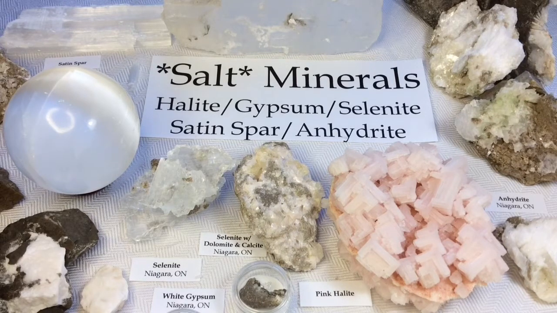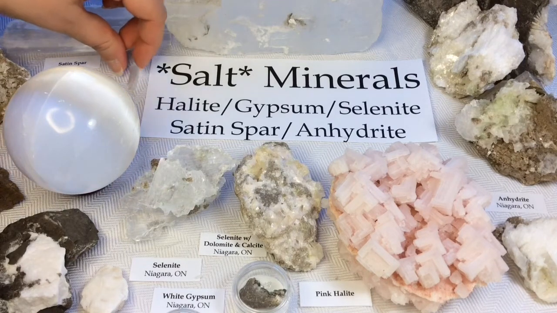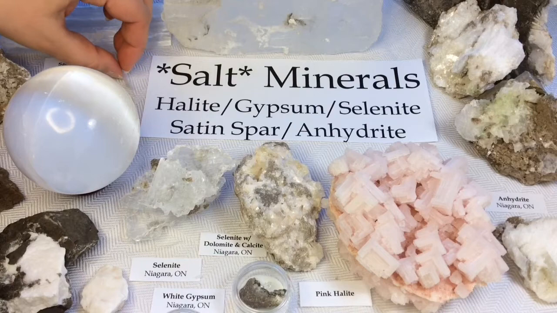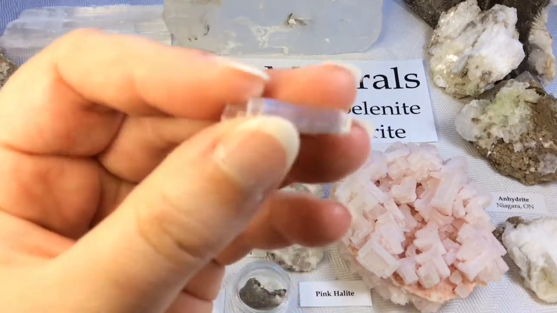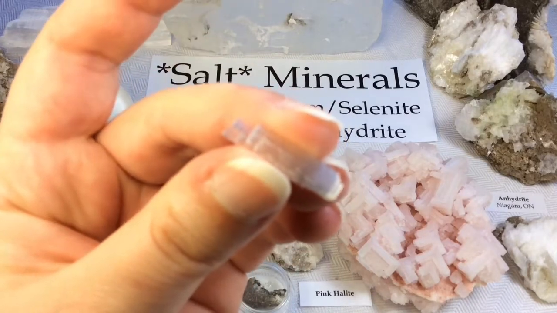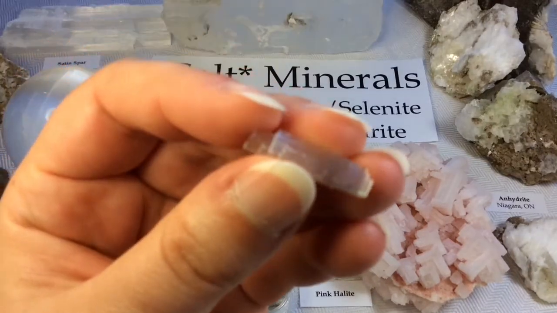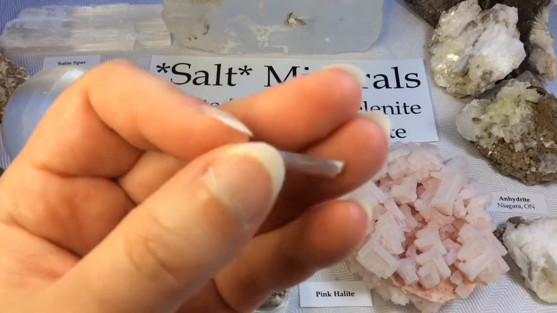So next we'll look at Satin Spar, which is what you will typically see being sold as selenite, especially in metaphysical shops or on Amazon, all over the place, unfortunately. But now that you've watched this video, you know better. And you'll know the difference.